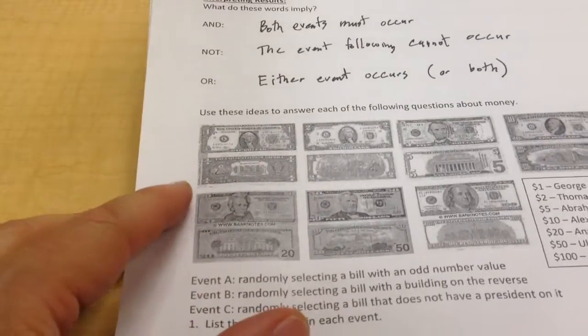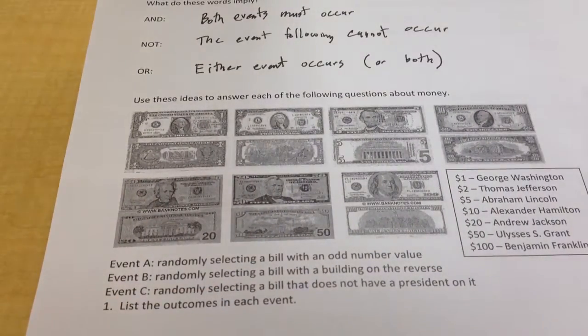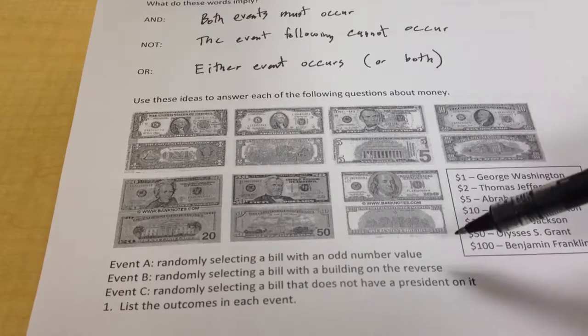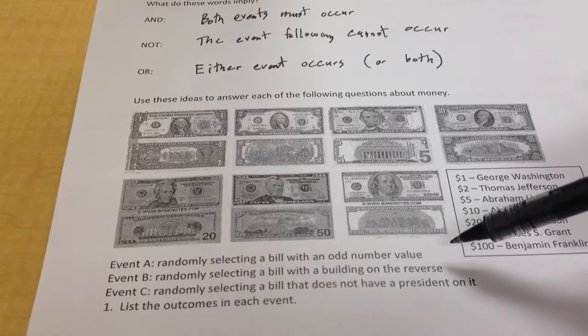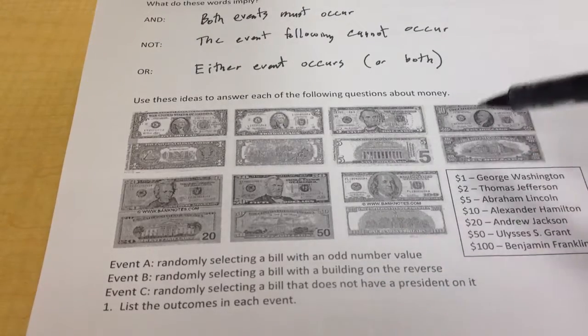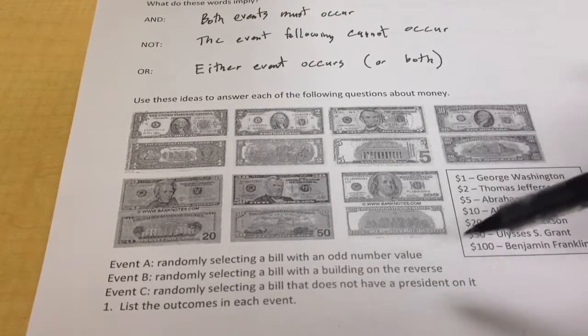Okay, then there's an interesting little scenario down here where we're going to pick a random bill out of a bag. I know which one I want to get. But first we're going to define some events. And our events are selecting one that's got an odd number value on it. And so we're going to list out what are those denominations, like 1, 2, 5, 150, whatever it happens to be.